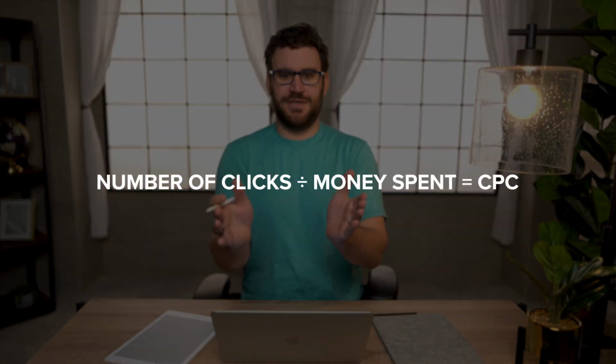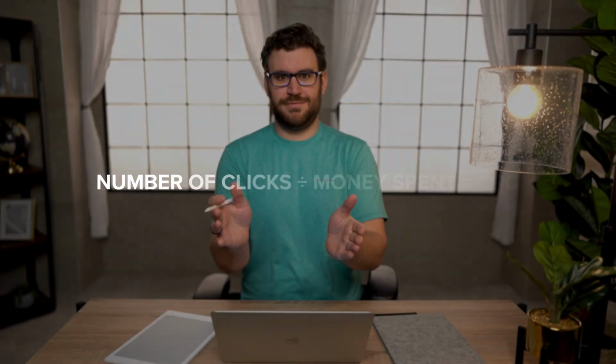Okay, so at the root of it, cost per click is pretty simple. It's just the amount of money you spent divided by the number of clicks you got, right? So if I spent $100 in a day and I got 10 clicks, that's a $10 CPC, or cost per click. Okay, now we know what it is, but how can you actually use it?